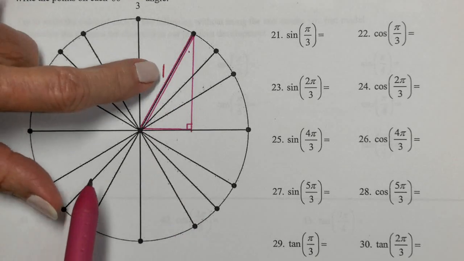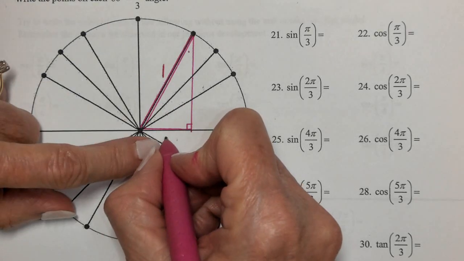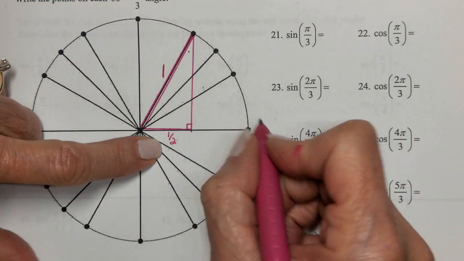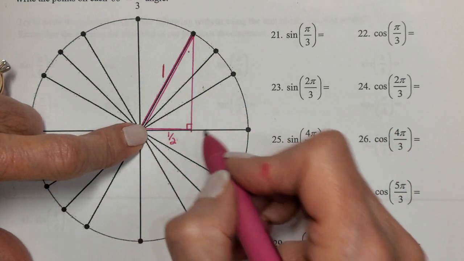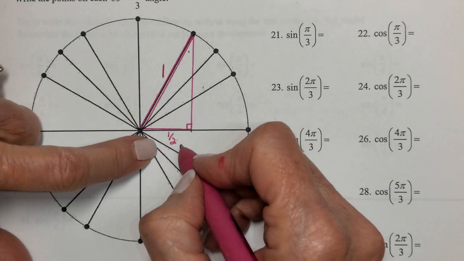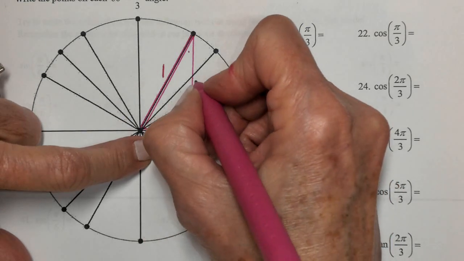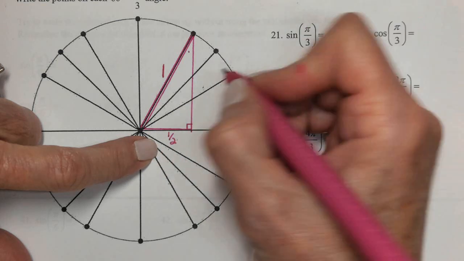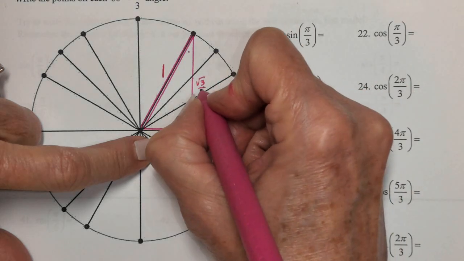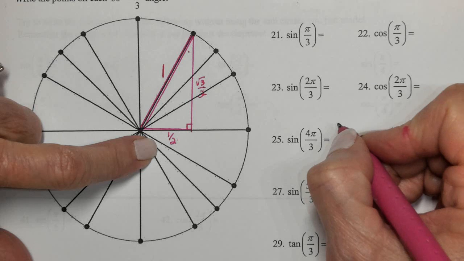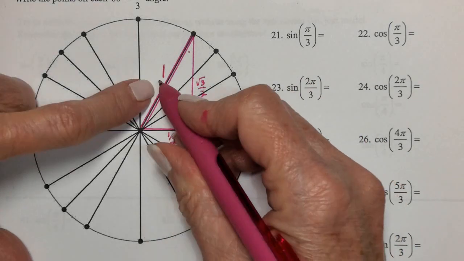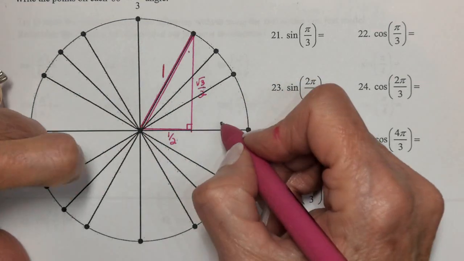So if this side is 1, this shorter side has to be 1/2. It must be. If this is a 30, 60, 90 right triangle, it has to be half of the hypotenuse. This side has to be square root 3 over 2 then, for it to be in the right ratio, 1, 2, square root 3.